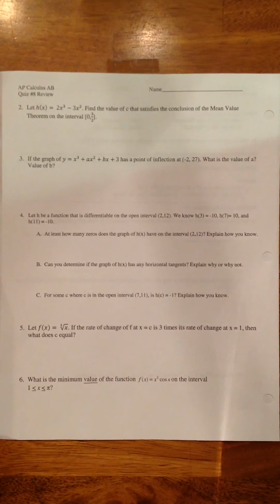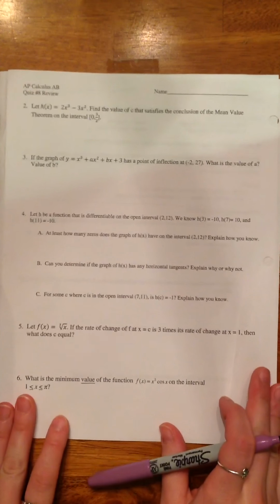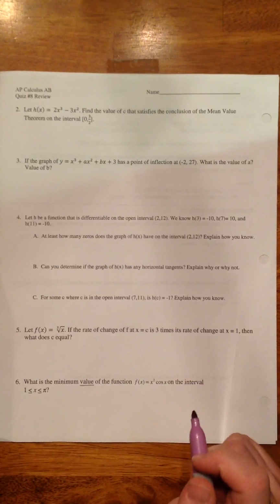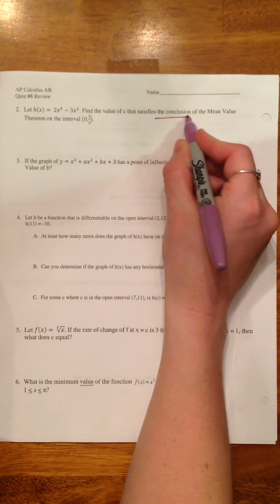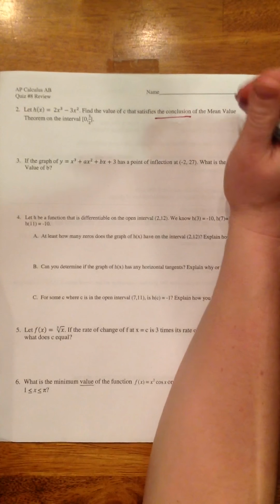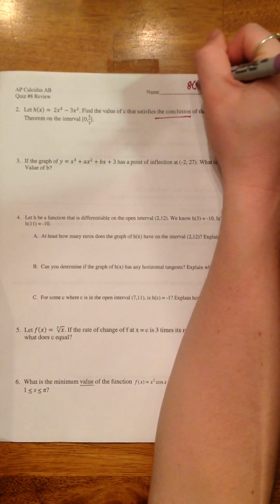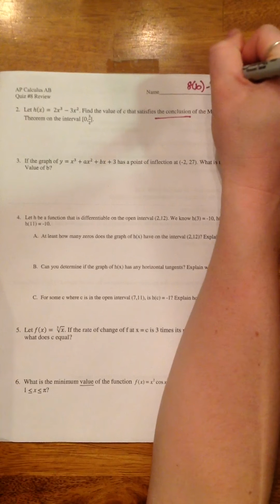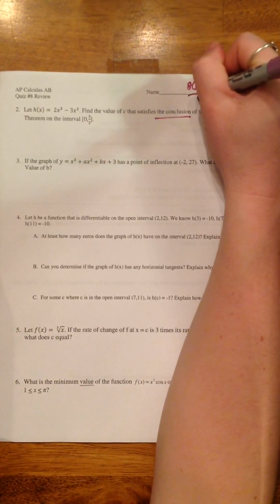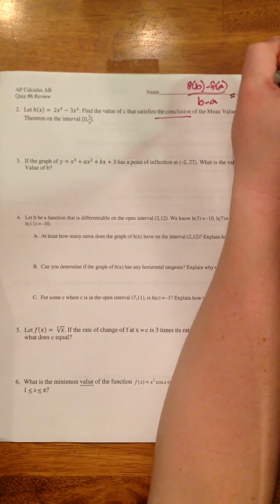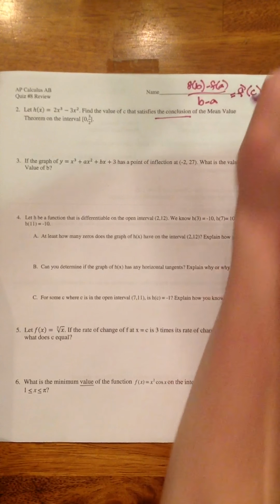If you turn this over to the back, it gives an equation that says let h of x equal 2x cubed minus 3x squared. Find the value of c that satisfies the conclusion. So the conclusion of the mean value theorem is this: f of b minus f of a over b minus a equals f prime of c for some value c.